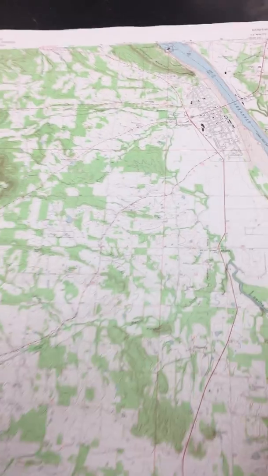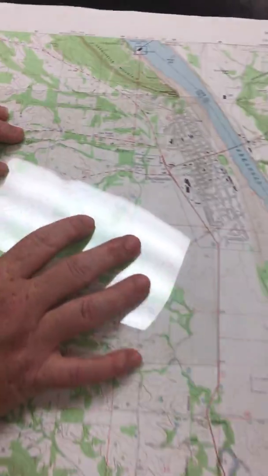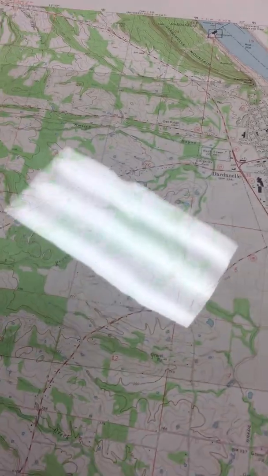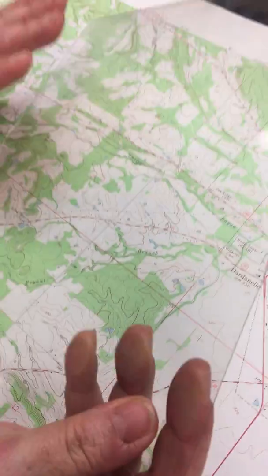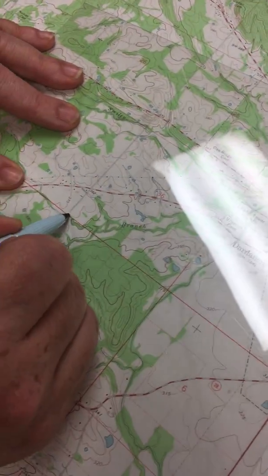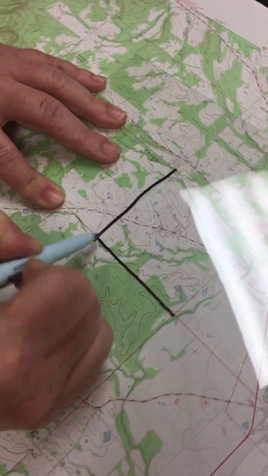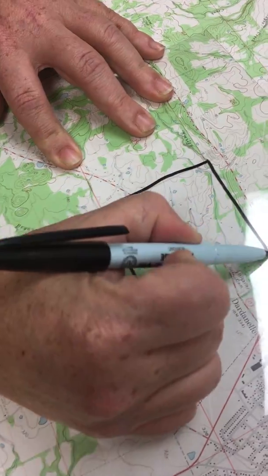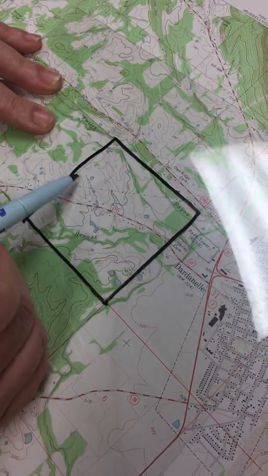And then within each section, we can separate it into quarters. So what I'm going to do, I'm not writing on the map, I've got a little piece of plastic. I'm going to outline this, section 36. And then I can separate it into quarters.